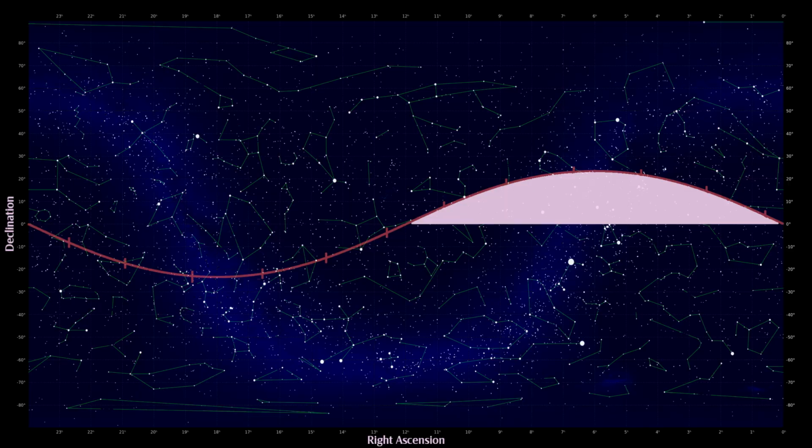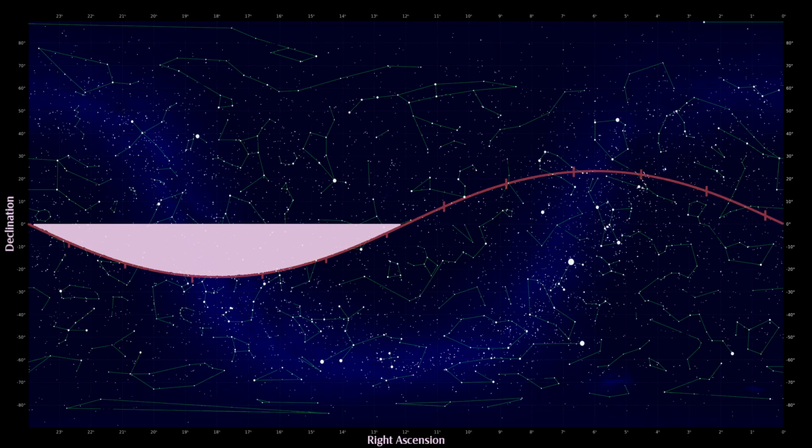Now we saw before that an object's declination kind of dictates how long it's above the horizon, and this is true for the sun as well, which means that throughout the year, the sun is above the horizon for varying amounts of time. So when the sun has a positive declination, it is spending more time above the horizon in the northern hemisphere, so that's from March to September, and when it has a negative declination, it's spending more time above the horizon in the southern hemisphere, so that's from September to March. And this is why we have seasons.